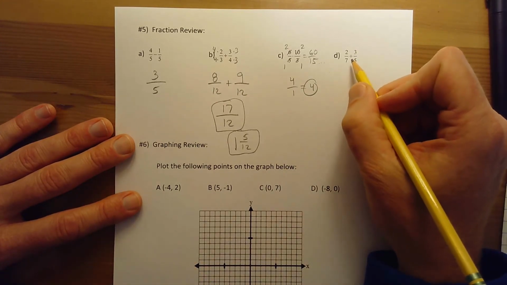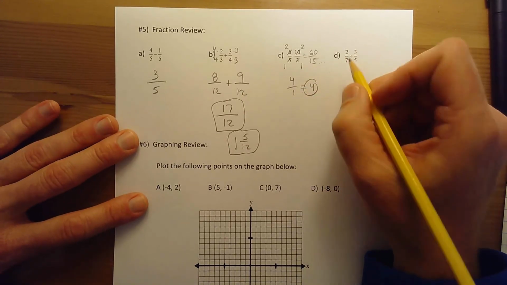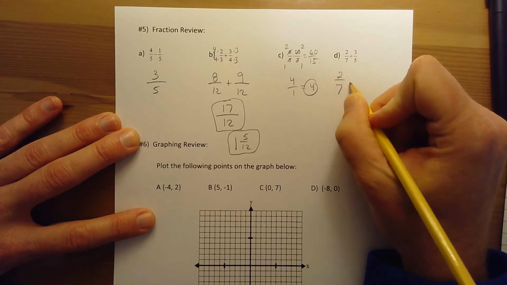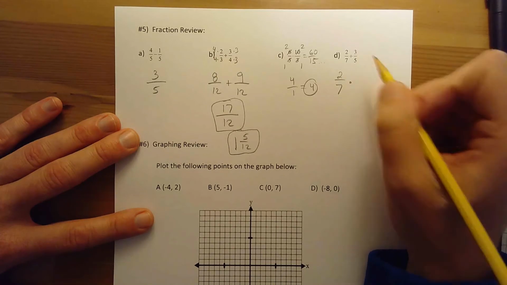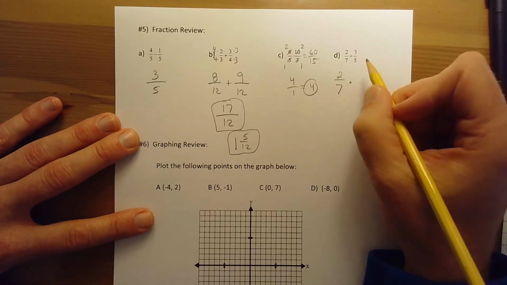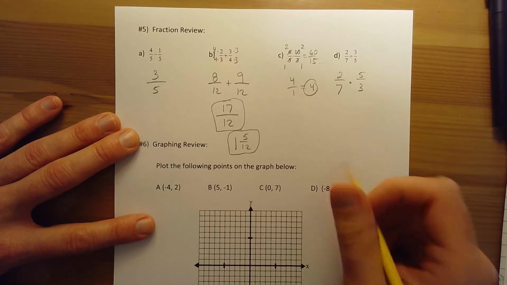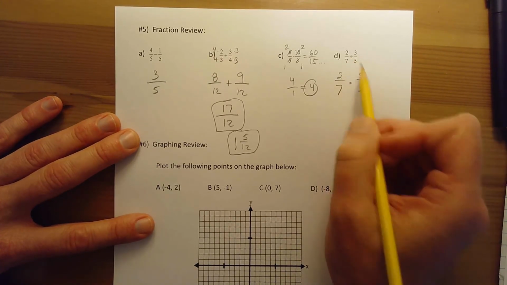Now, for division, it's going to be similar to multiplication, but we first have to change it. So I'm going to change division to multiplication, and then we are going to flip this fraction, or find the reciprocal. So the reciprocal of 3/5 is 5/3. So I changed this division symbol to multiplication, and therefore I had to flip this fraction.